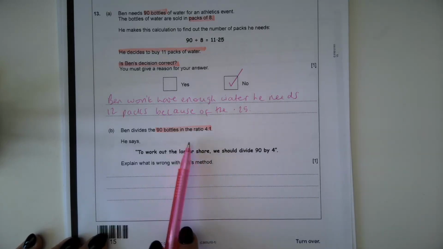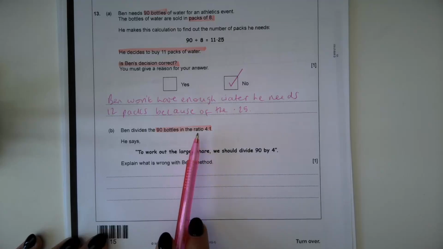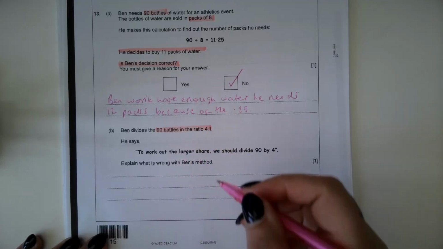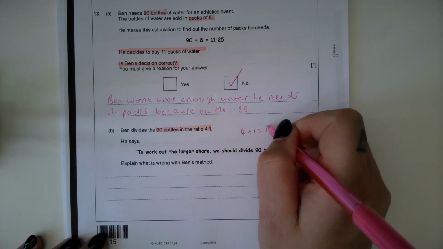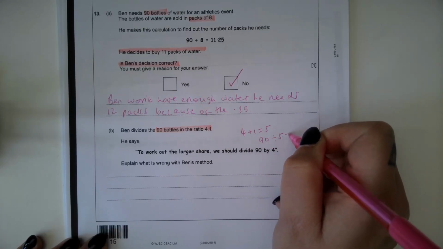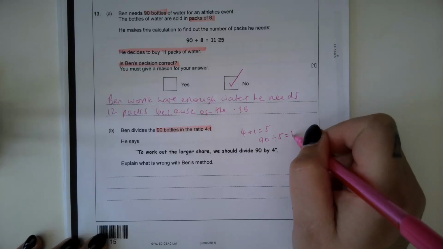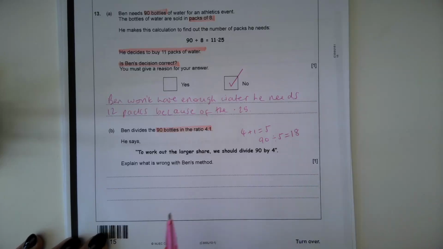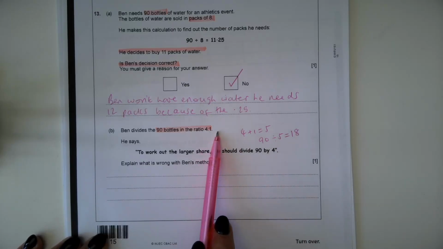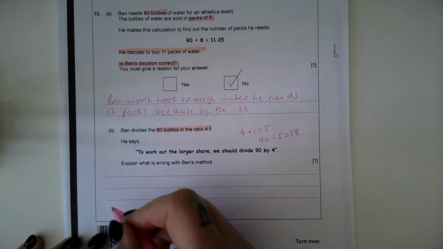What's wrong with it is if we're sharing to a ratio, we total the ratio first, don't we? So we would do 4 plus 1 equals 5. Then we would do 90 divided by 5, which equals 18. So what's wrong with his method is he's dividing by the parts of the ratio, not the total ratio.